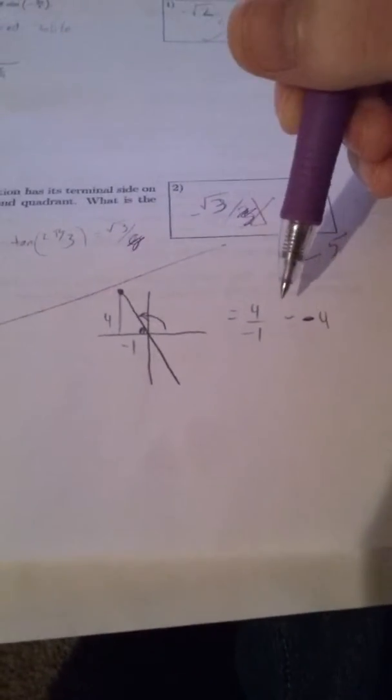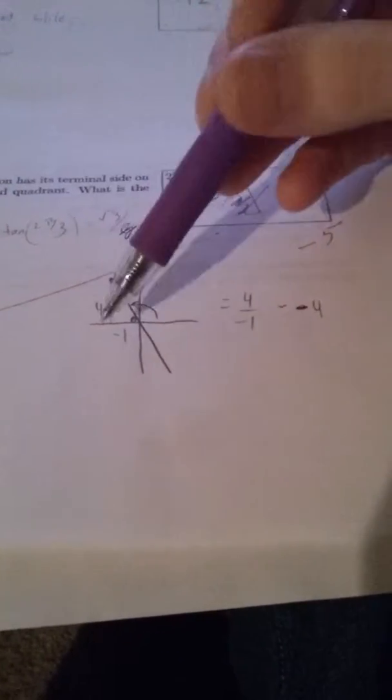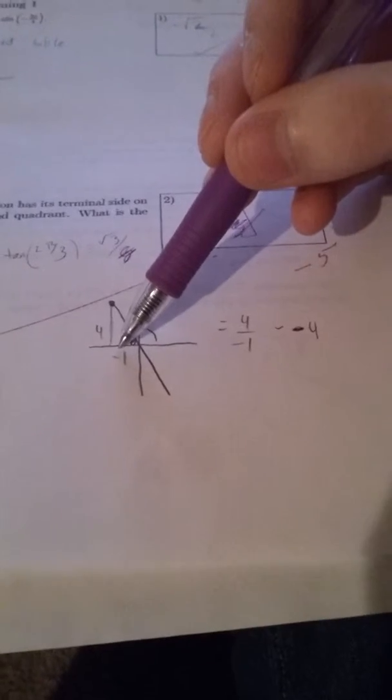So obviously, with the ratio, from the negative 4x, you can get the ratio of negative 1 and 4 up. And so obviously 4 divided by negative 1, because the tangent, adjacent over hypotenuse. So 4 divided by negative 1 equals negative 4.